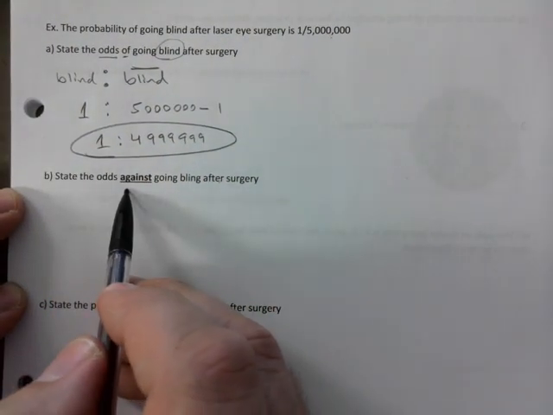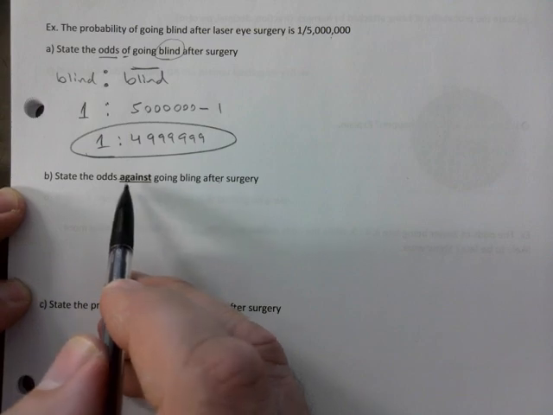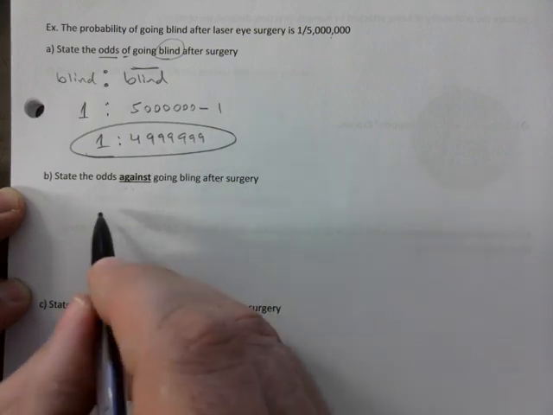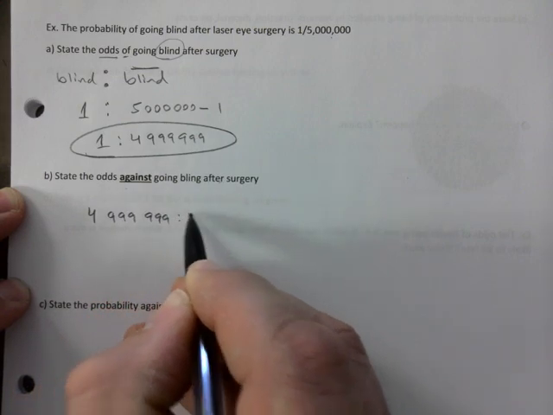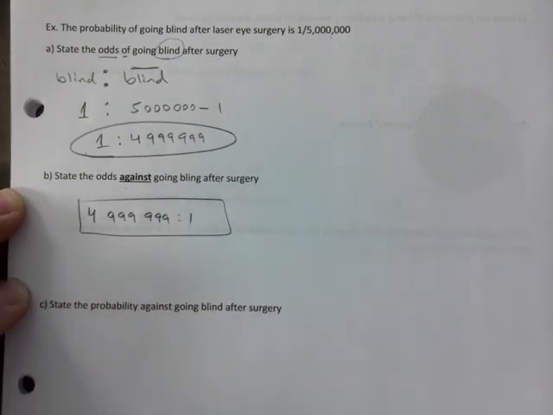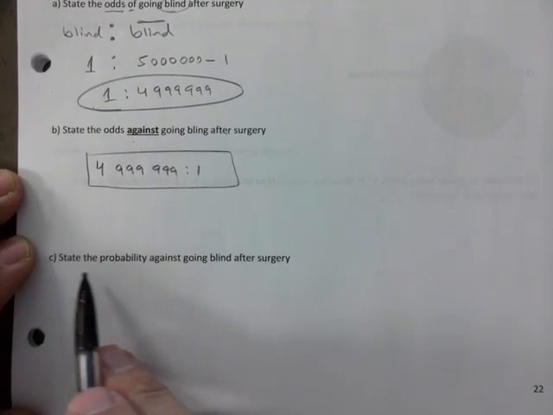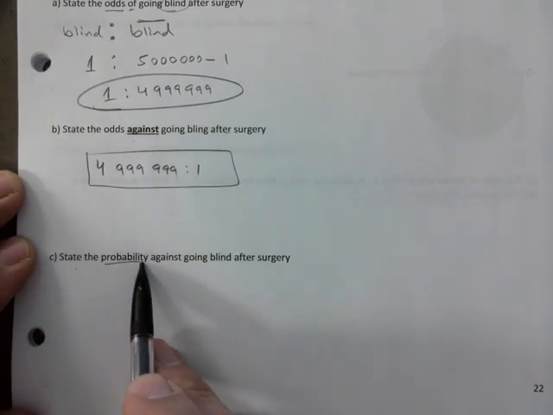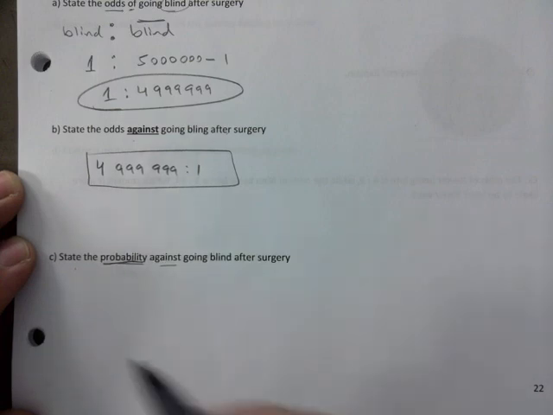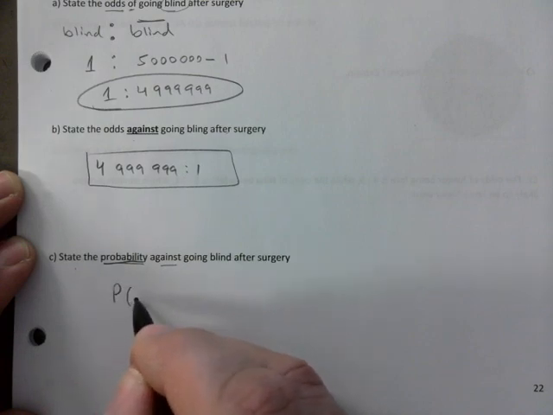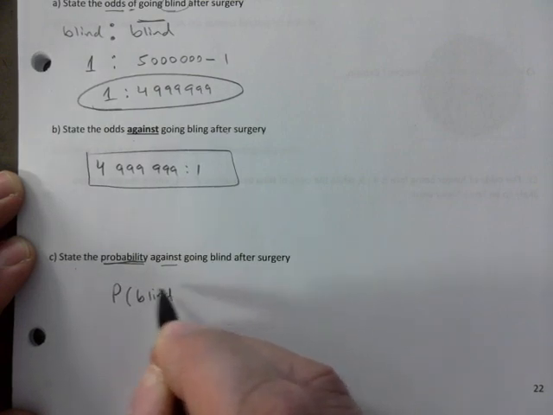Odds against going blind after surgery, right? It's against, so you would just flip that, right? And then state the, what is that? Probability, not the odds. Probability against going blind after surgery. So I would basically say probability of not blind.